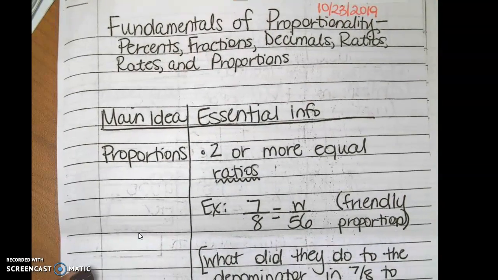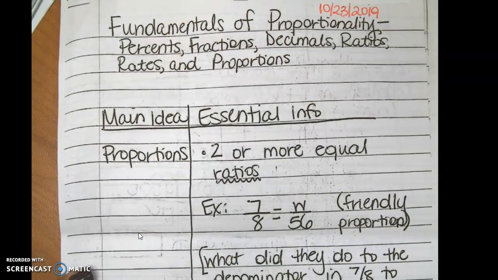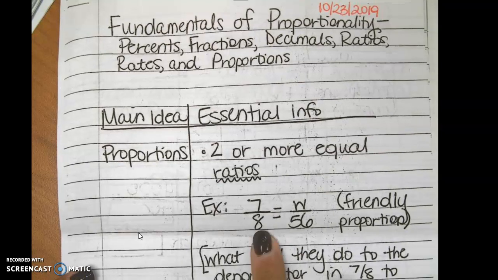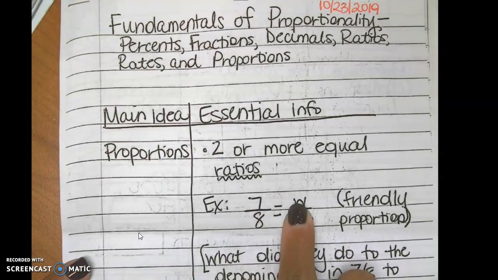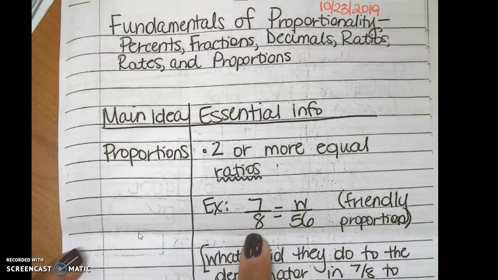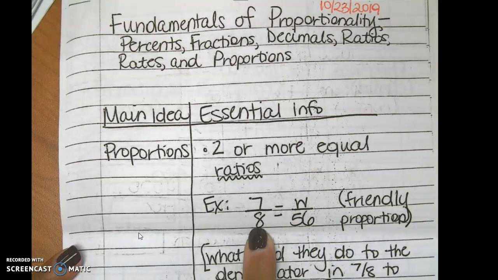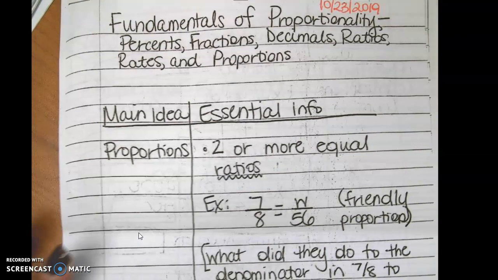Now, in my 7th grade math class, I like to solve proportions by cross multiplying and dividing. Most proportional relationships should be identifiable by seeing a friendly proportion. So you know that 7/8 is the same as some number out of 56. And I say that this is friendly because I know that 8 is a factor of 56. I should know that as a 7th grader.